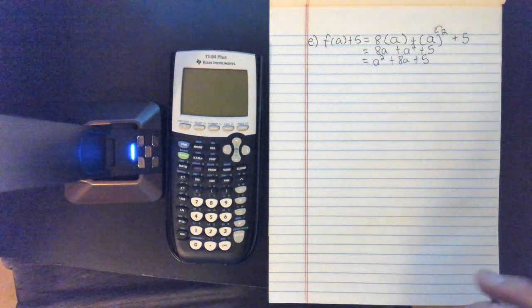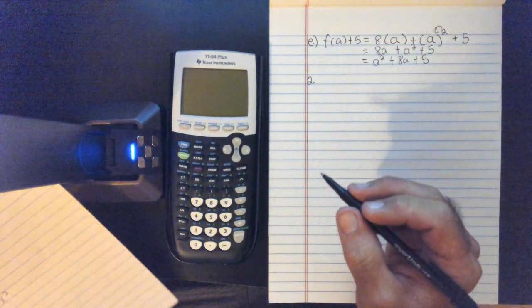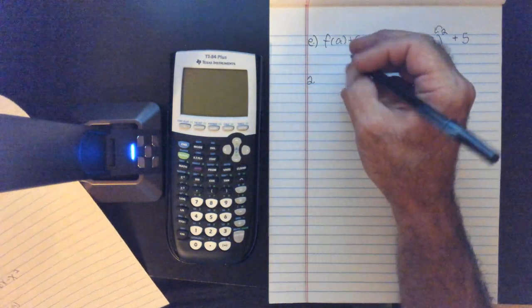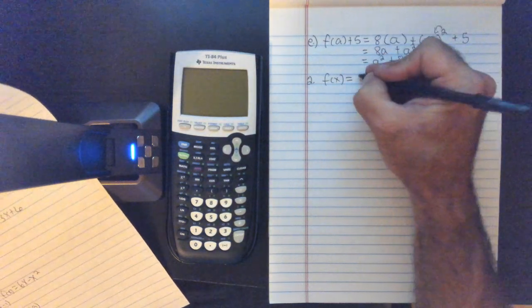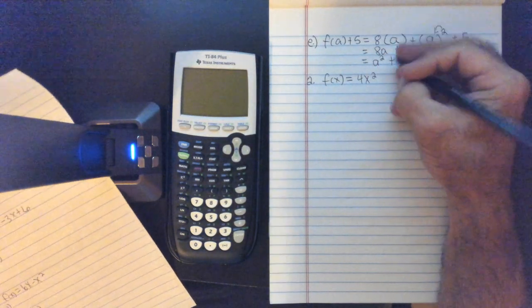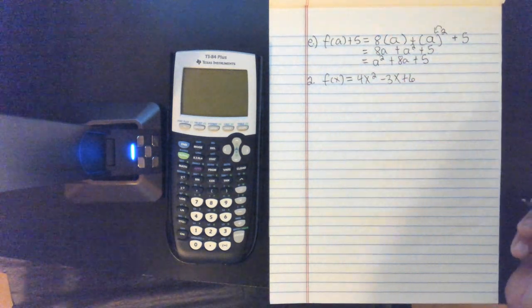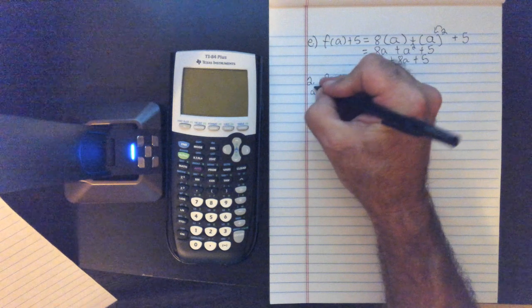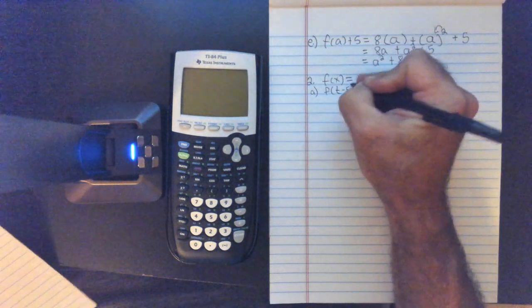Alright, y'all, so I'm going to work a few parts of this number 2, but I'm not going to be able to get it all done because of time. But they're giving me f of x equals 4x squared minus 3x plus 6. So let me do part A first. They want me to find f of t minus 5.